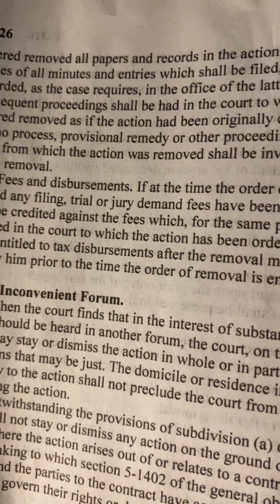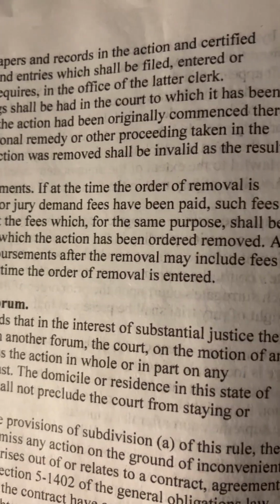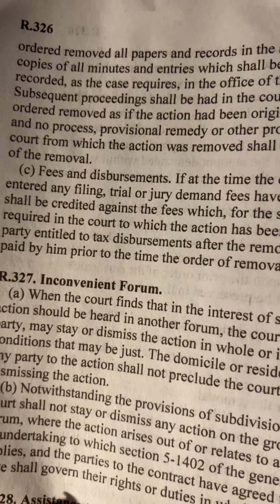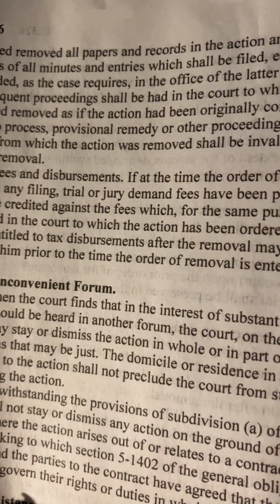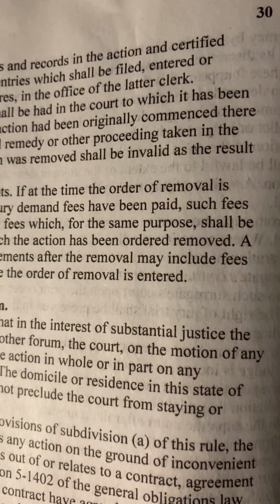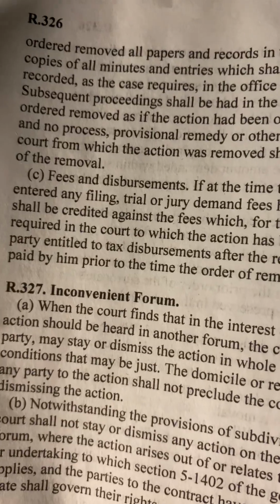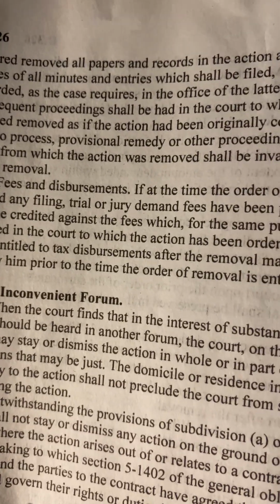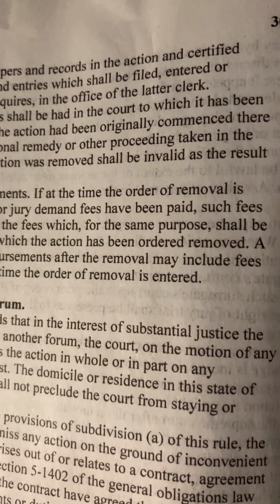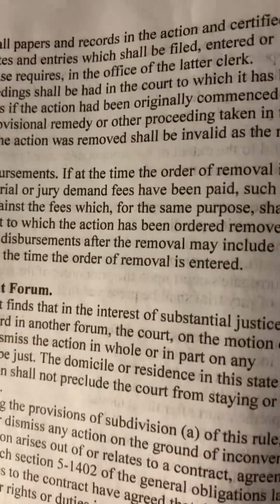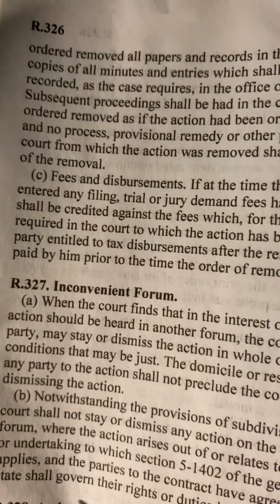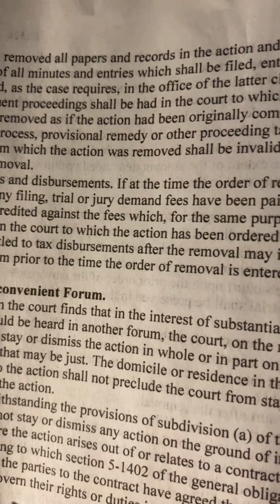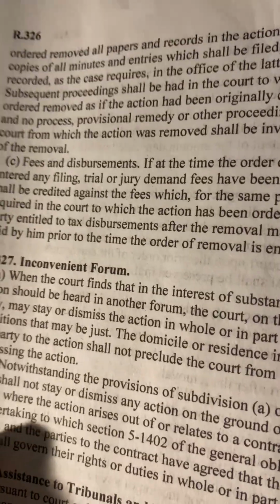Subsequent proceedings shall be had in the court to which it has been ordered removed, as if the action had been originally commenced there, and no process, provisional remedy, or other proceeding taken in the court from which the action was removed shall be invalid as the result of the removal.